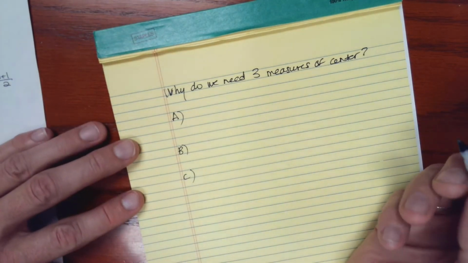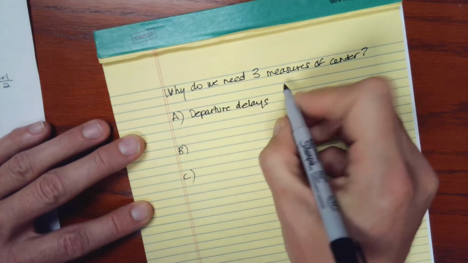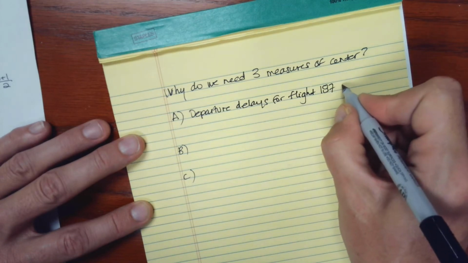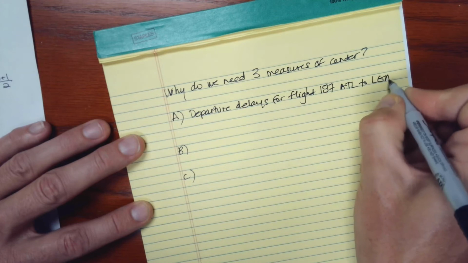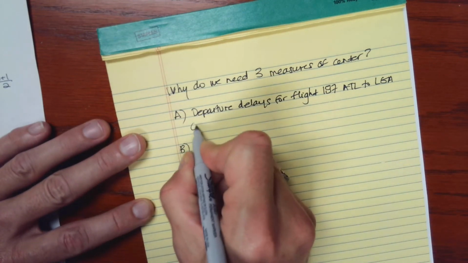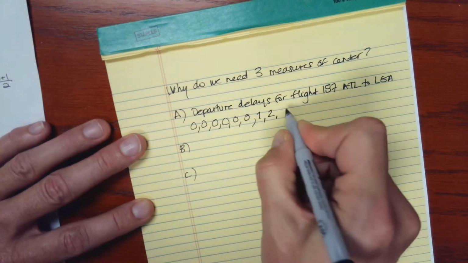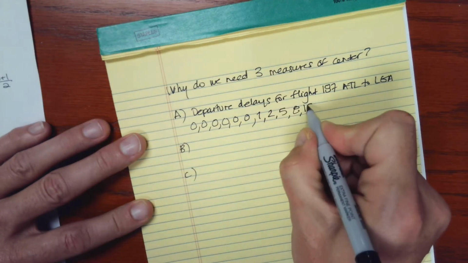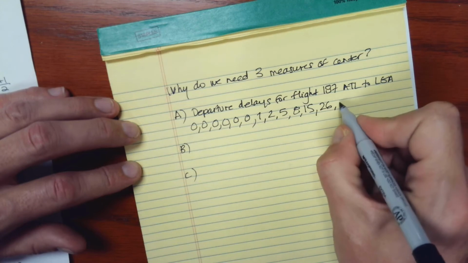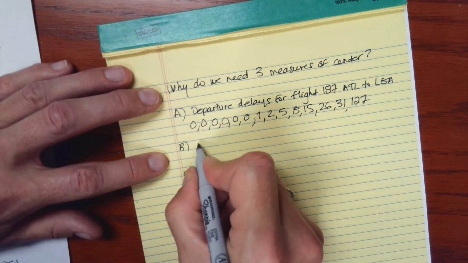In the first data set, let's see, we're going to say that these are departure delays for a flight. And maybe this is flight 187 from Atlanta to LaGuardia that leaves every day at 10 a.m. And so for 2 weeks we've been tracking the departure delays, and on some of these days the flight actually leaves early or on time, so there are no delays, and on some days there are brief delays. Maybe other times they're a little bit longer, so that's 1, 2, 3, 4, 5, 6, 7, 8, 9, 10, 11, 12, 13, 14. So that's 2 weeks worth. They're in order.